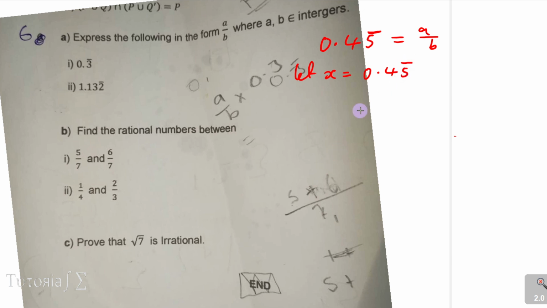Okay, then what we want to do is we want to move the decimal point to just before the bar there. Okay, so in this case, since the decimal point needs to move one step for it to go just before the first number that has a bar there, it means we need to multiply both sides by 10.